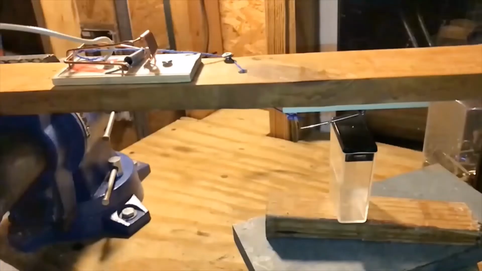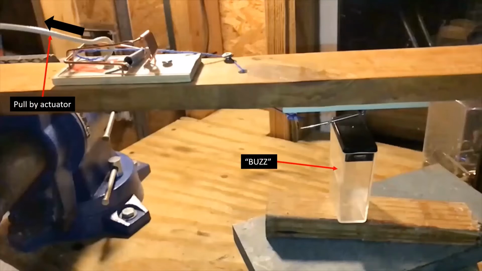Now let's look at both of them in action. Again, this hook will be pulled by an actuator, and this plastic box can be considered as Buzz.